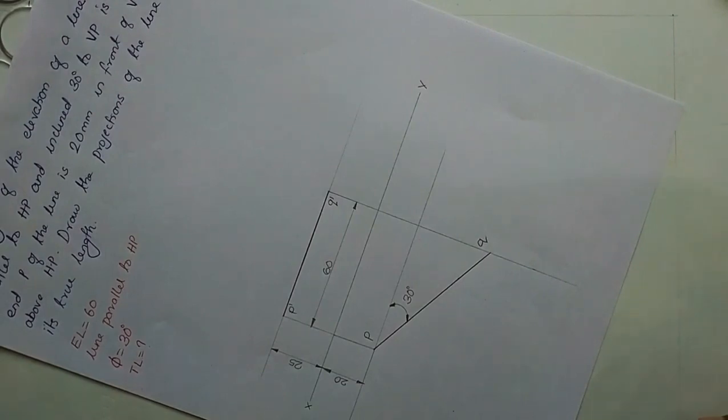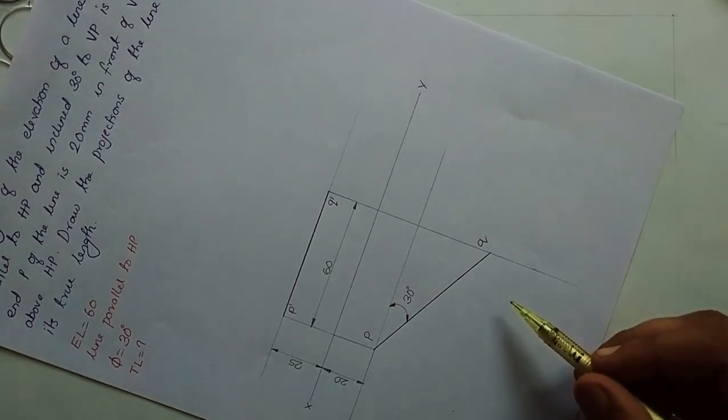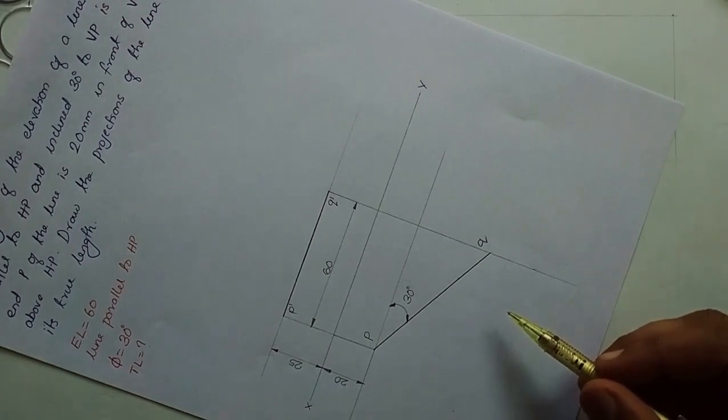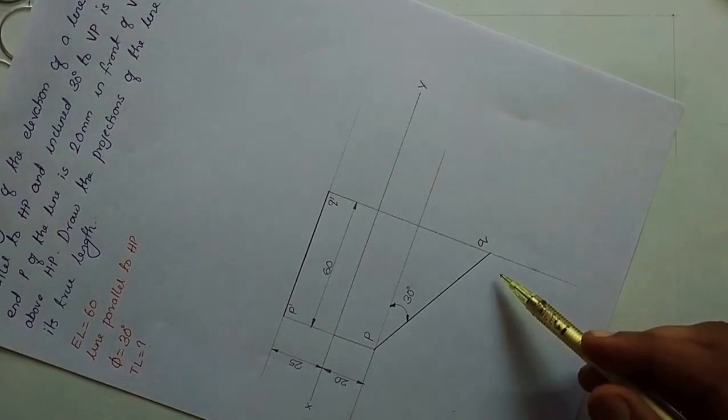The true length of the line can be measured by measuring the top view of the line. This is because the line is parallel to the horizontal plane. Whenever a line is parallel to the horizontal plane, you will be able to see the true length in the top view. Now we shall measure the length of the top view.